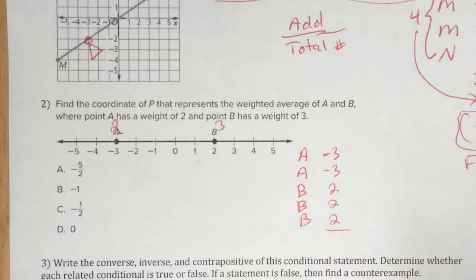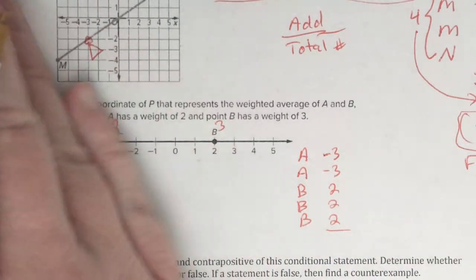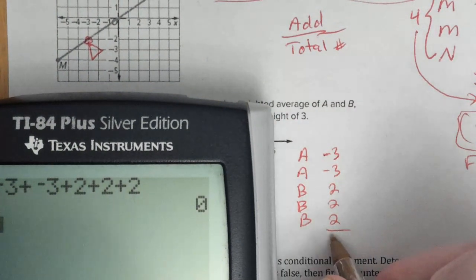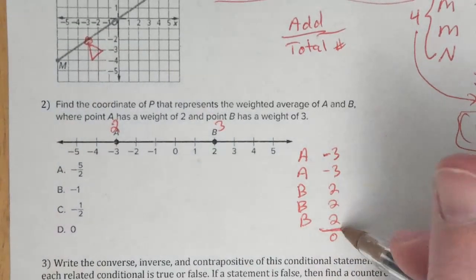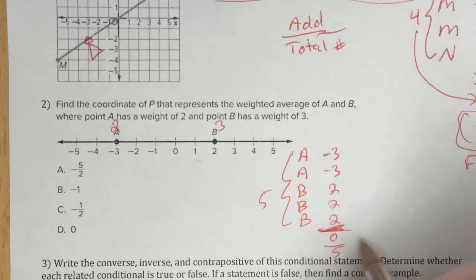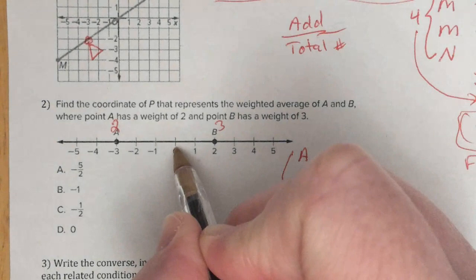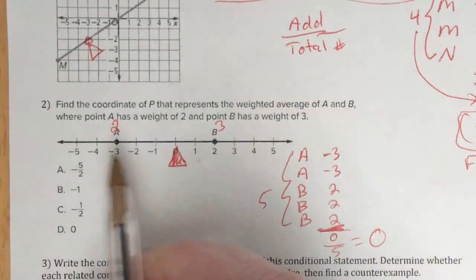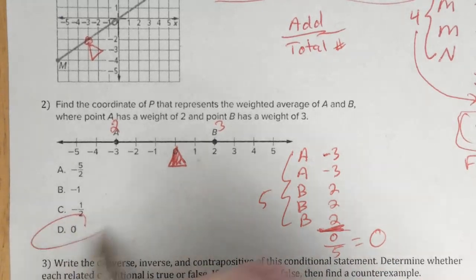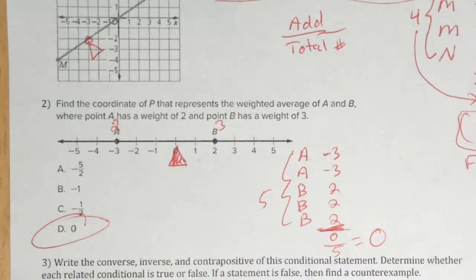All right, so it's just like what we did a second ago. Instead of coordinates, we just have single numbers. So we're going to add all those together. So I'm going to show you what's going on in my head. So -3 plus -3 plus 2 plus 2 plus 2. We get 0. And now we're going to divide that by how many there are, and there are 5. So divide by 5. And we pop out with the number 0. So the fulcrum would be right here, which is closer to the heavier part, which is always going to be true. And that's 0, and the answer was D. Very nice. All right, let's keep going.